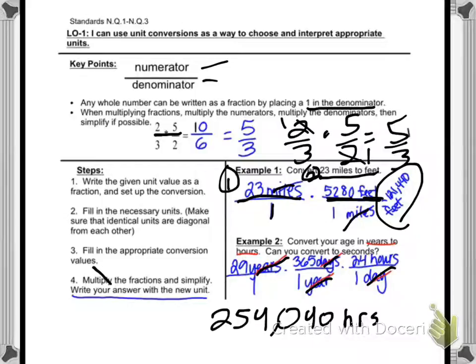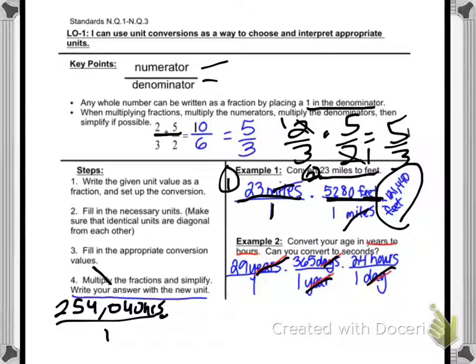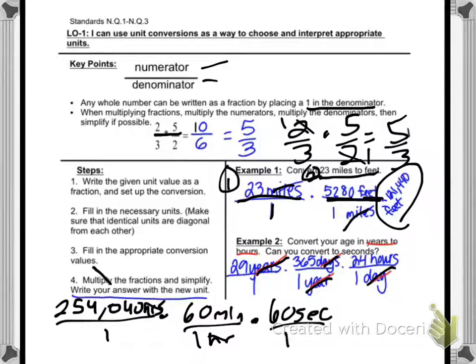Now, if I wanted to convert that to seconds, I could. I'll just say 254,040 hours over 1. I set it up, I multiply by the number of minutes in an hour. So we've got 60 minutes in 1 hour. That allows me to cross out my hours. And then I've got 60 seconds in 1 minute. Alright, cross out the minutes.